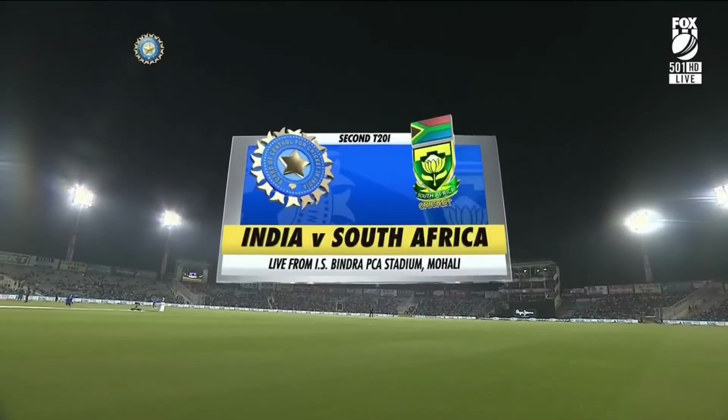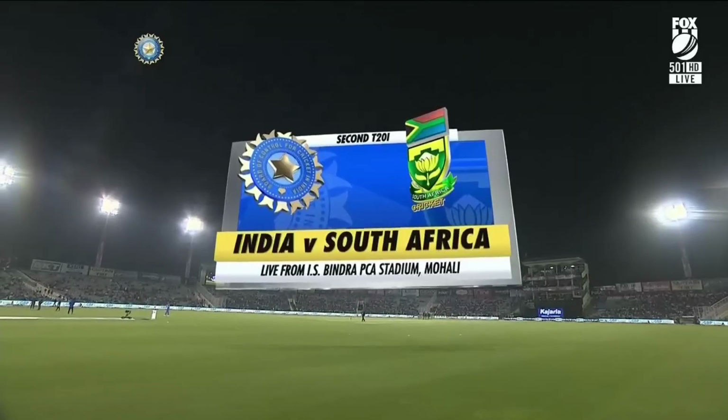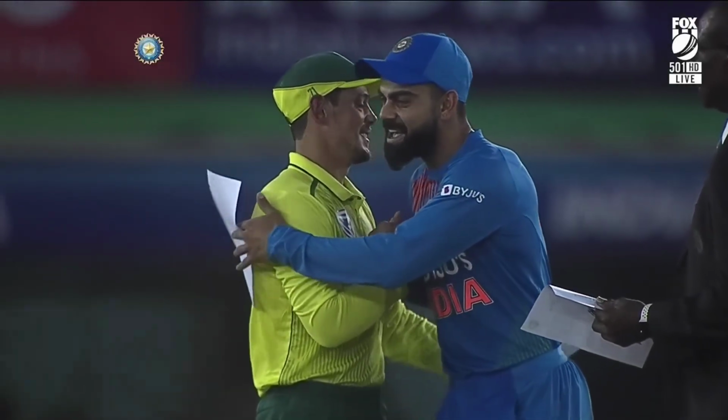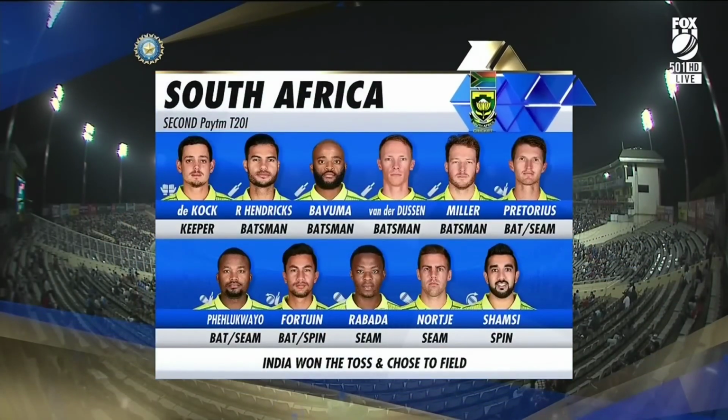India versus South Africa, and it's live from the IS Bindra PCA Stadium in Mohali. Interesting times for South Africa. A few changes to the familiar side you've seen over the years gone by. Dekho, he's the captain tonight. Hendricks missed out on the World Cup, but he's back in the mix.